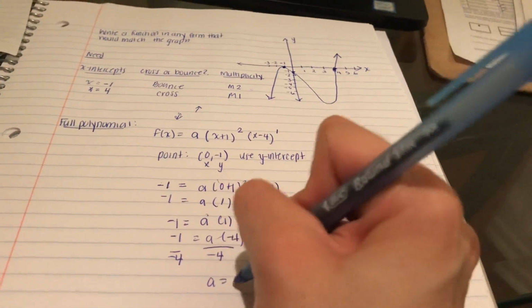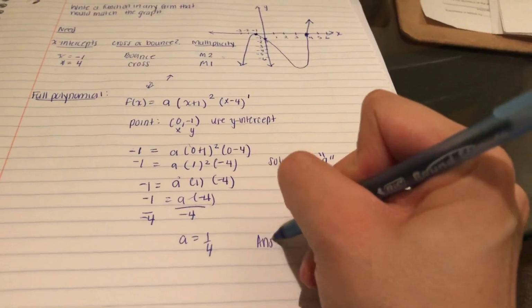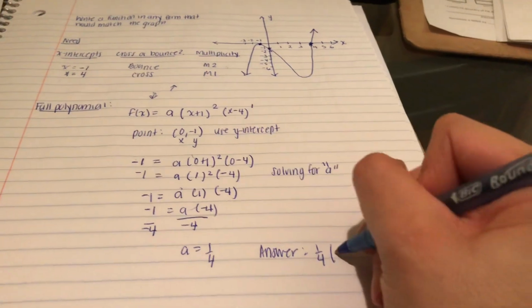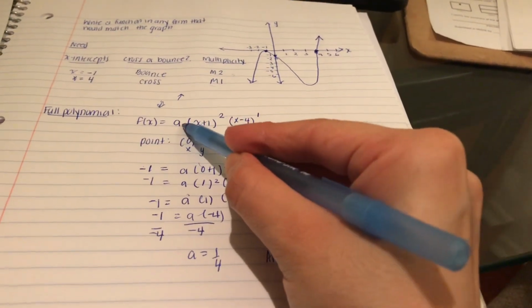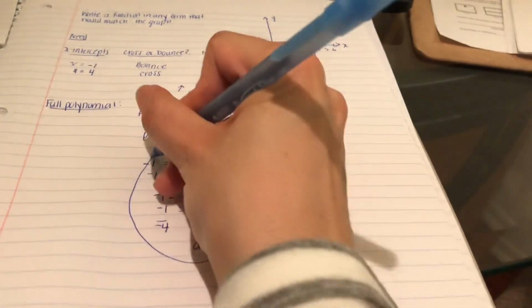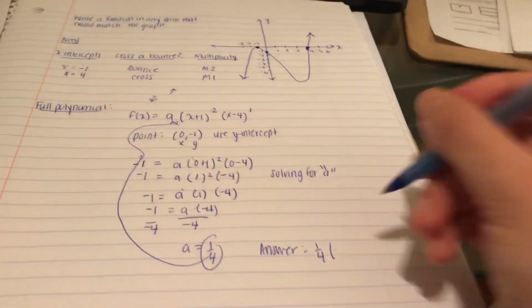So a equals 1/4. So my answer, my full polynomial, is 1/4 times, because a gets replaced with 1/4. Like that. So this a gets replaced with 1/4.